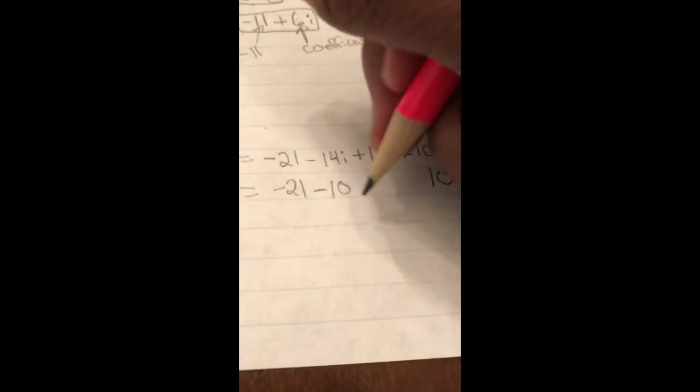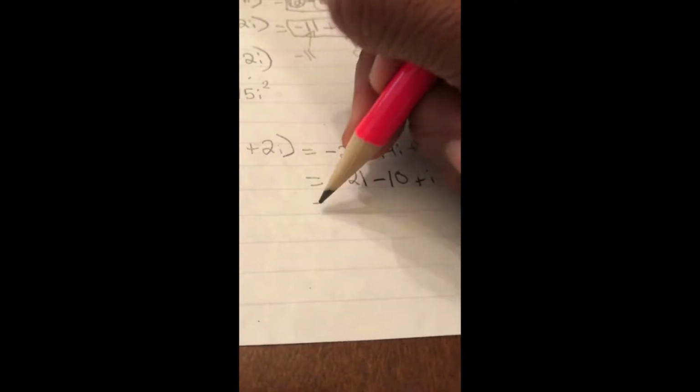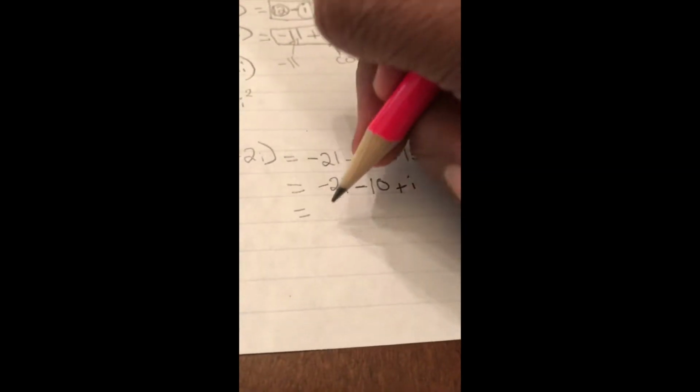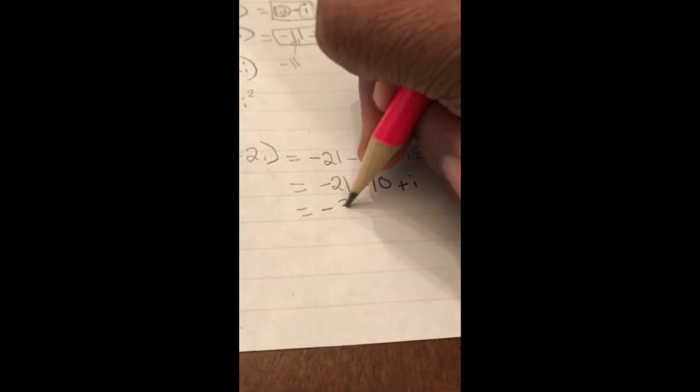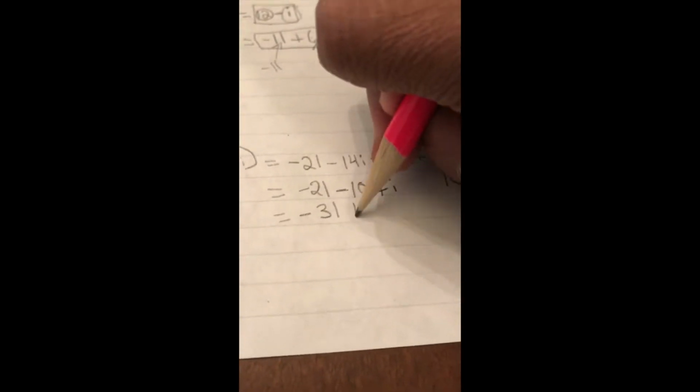And then negative 14i plus 15i, that's plus i. We can just combine like terms. So now you have negative 31 plus i. There.